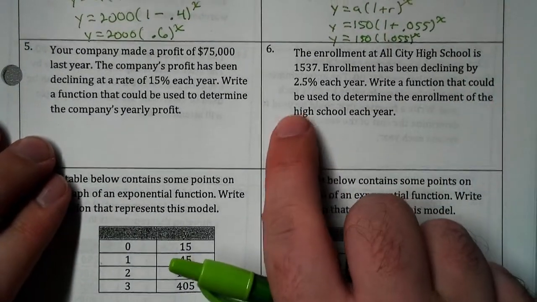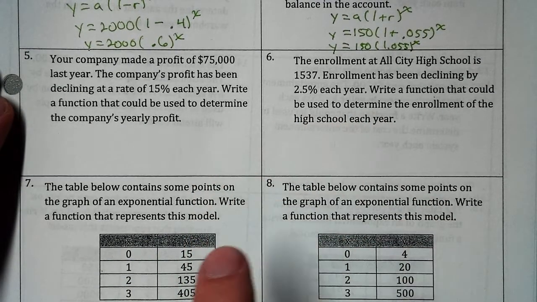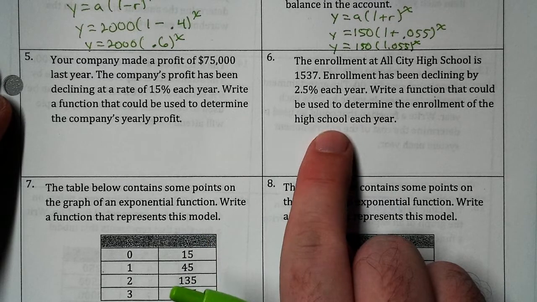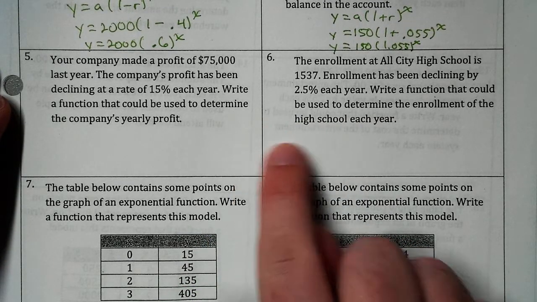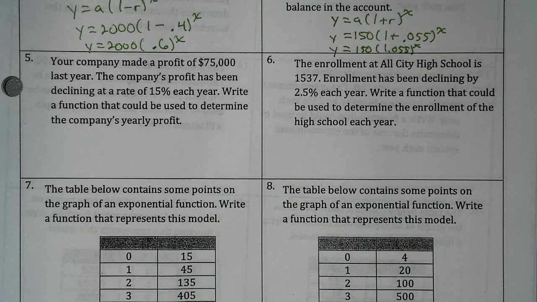All right. 5 and 6, I want you guys to try them. Go ahead and push pause on the video until you've done 5 and 6, and then push play when you're ready to see the answers, okay? Push pause now.